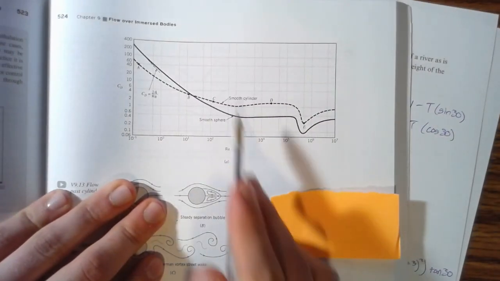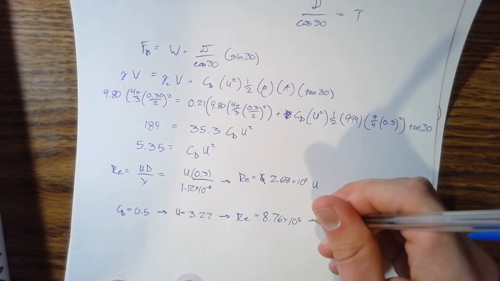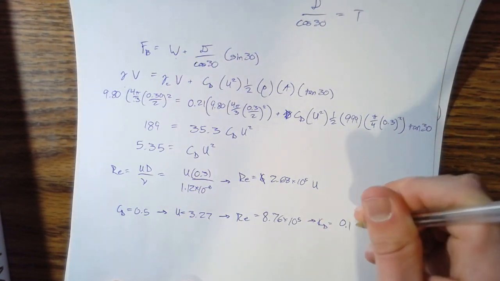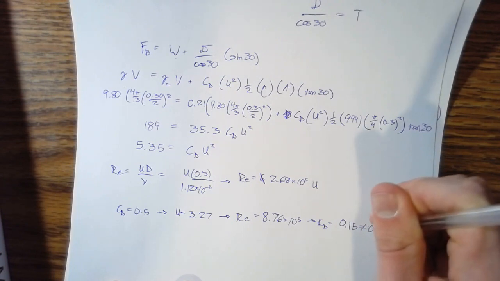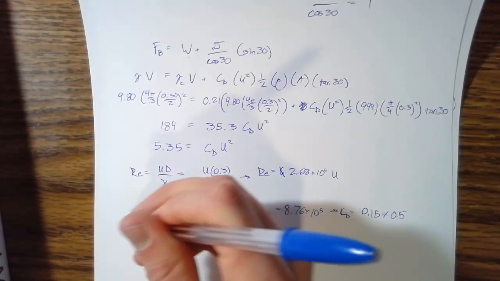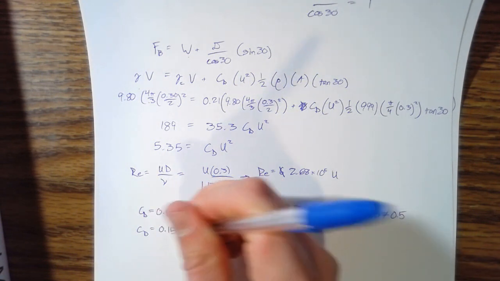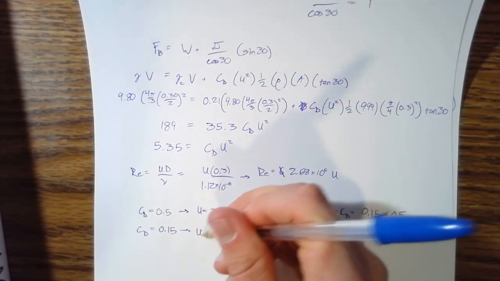And then we check that with our chart, right? So we'll look down here, check what our CD is. Since I've already done this in prep, I don't really have to look at the chart. And we get a CD of 0.15, which is not the 0.5 we started with, so we have to try something else. So now let's try 0.15, which is what we had earlier.